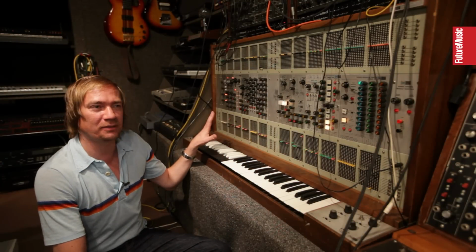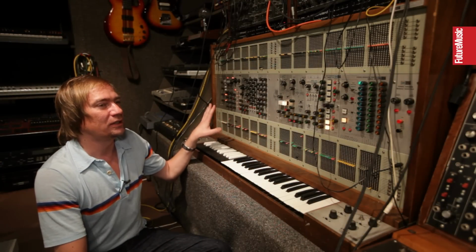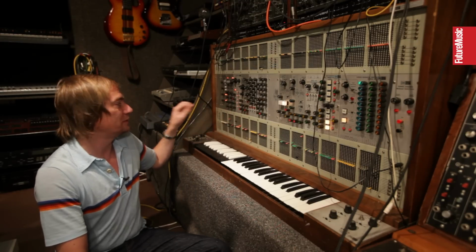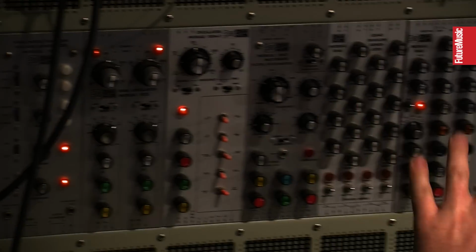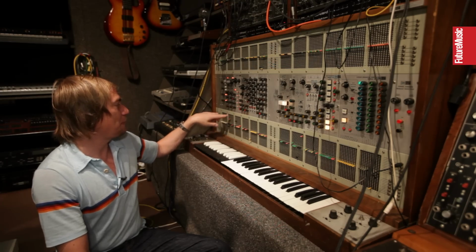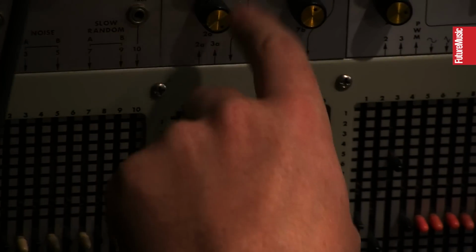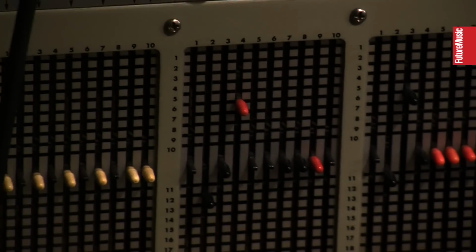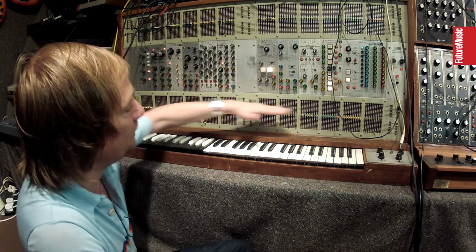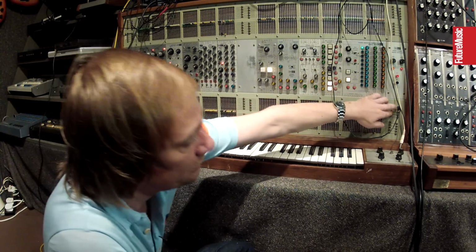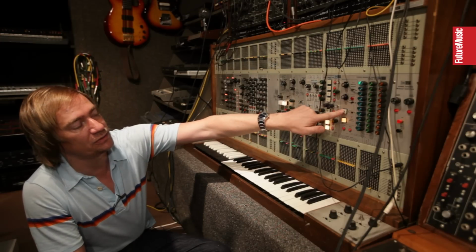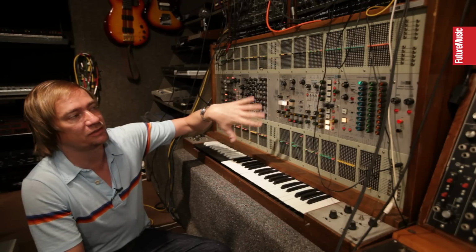Right, so I've got a similar kind of patch set up on this ARP modular to the one that we did on the Moog, but it's a completely different way of getting to that result on this thing. But essentially it's the same idea. You've got oscillators, filters, envelopes and a sequencer. That's what I'm using at the moment on this patch. And what you have to do is read off the output values on each module, and then line the slider up with one of these numbers here, eventually going to the output, which is on that mini jack. So if I start the sequencer, I'll play around with the settings and you can see what happens.